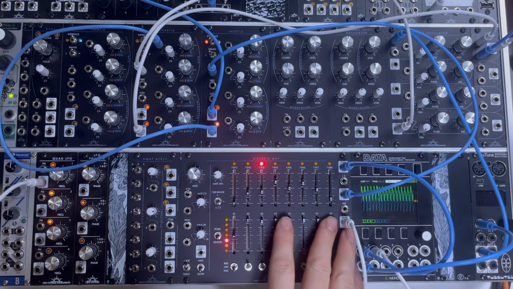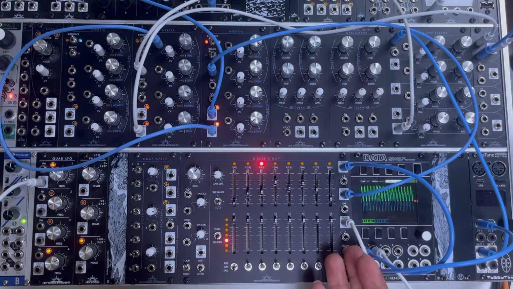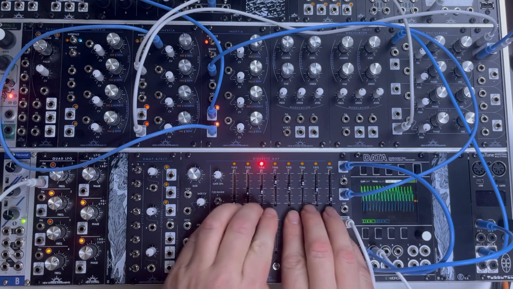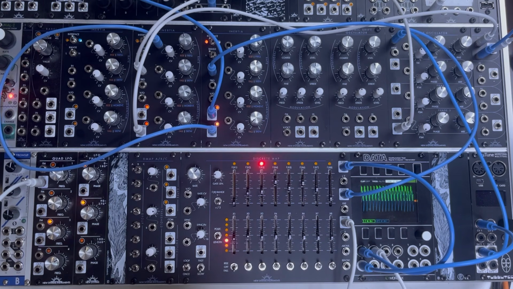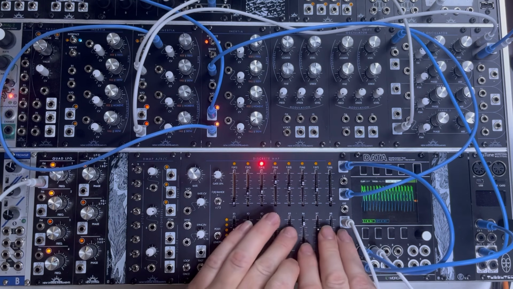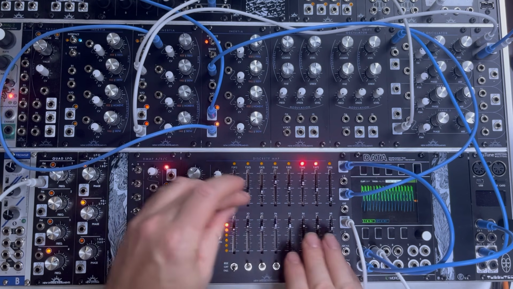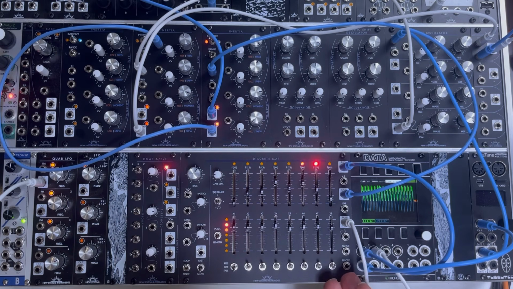So for example, all of the stages are the same time in this setup. All of the stages are the same time down there. And all the stages are the same time here. It doesn't really matter.